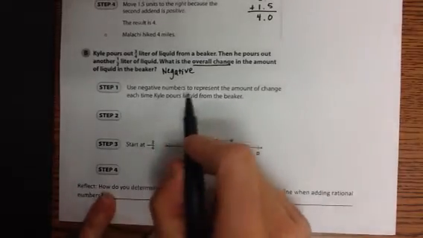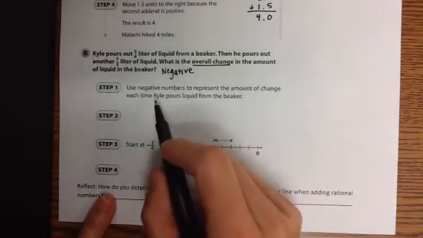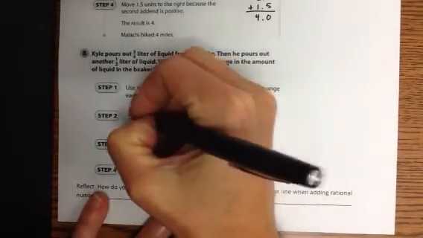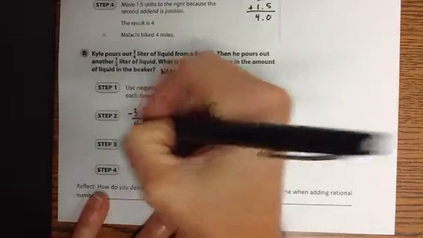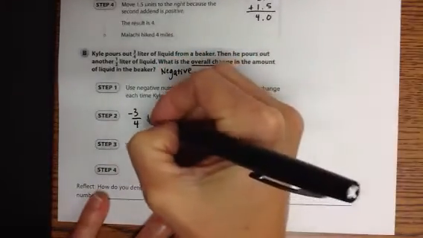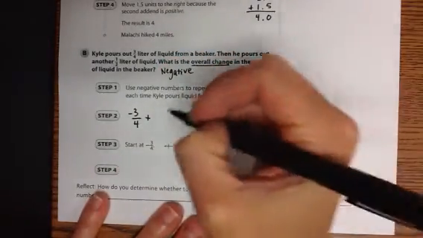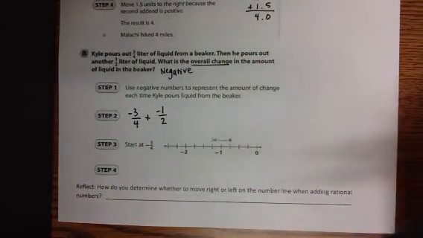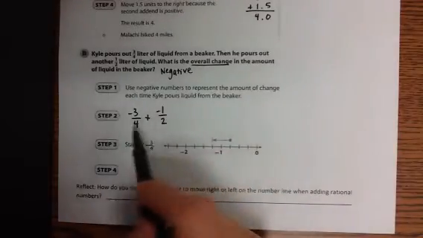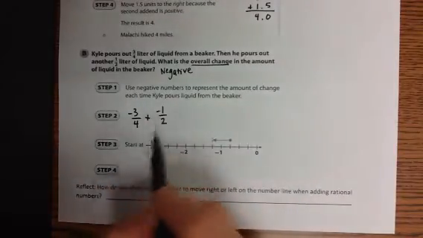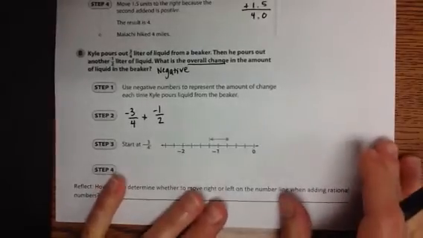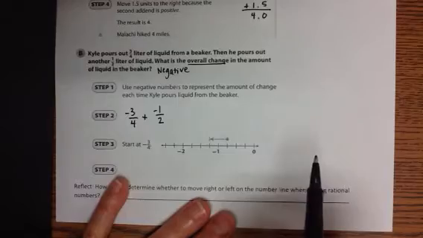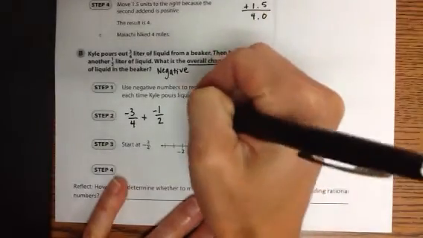So you want to use negative numbers to represent the amount of change each time Kyle pours liquid from the beaker. So the first one is -3/4, and then we're adding an additional -1/2. Okay, so there's a few things here. We're going to be adding two negative numbers, and we're going to be adding fractions with unlike denominators. So the first thing we need to do is get these denominators to be alike. You cannot add like terms without like denominators.